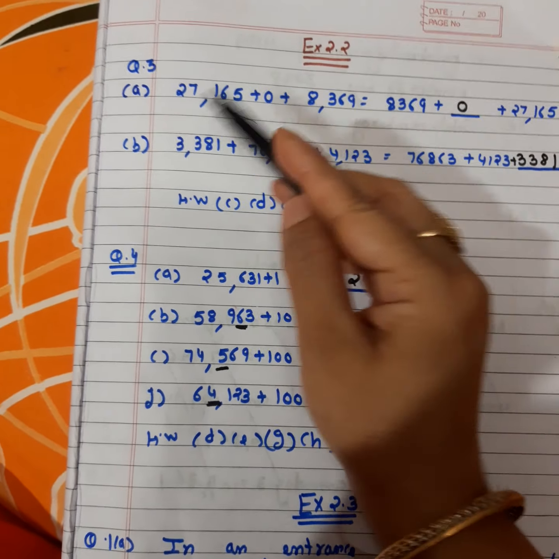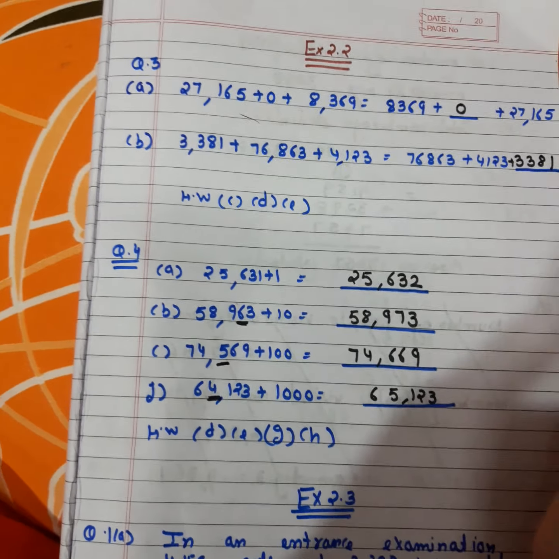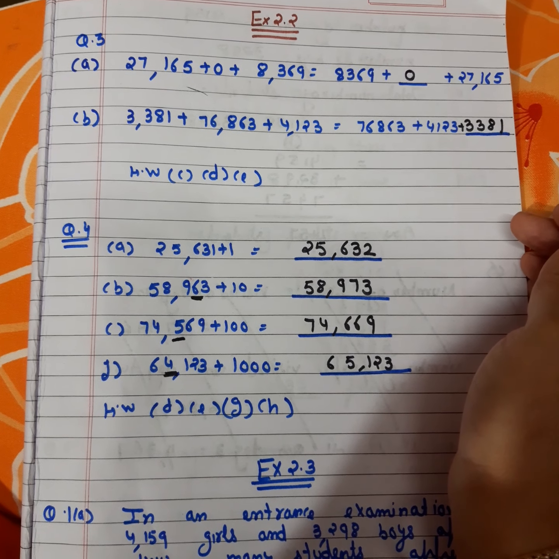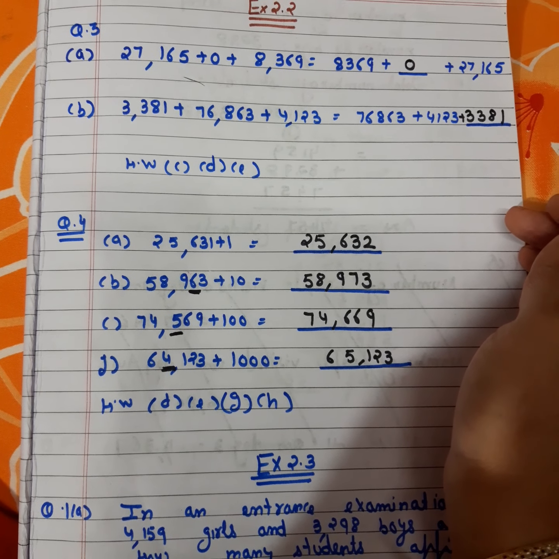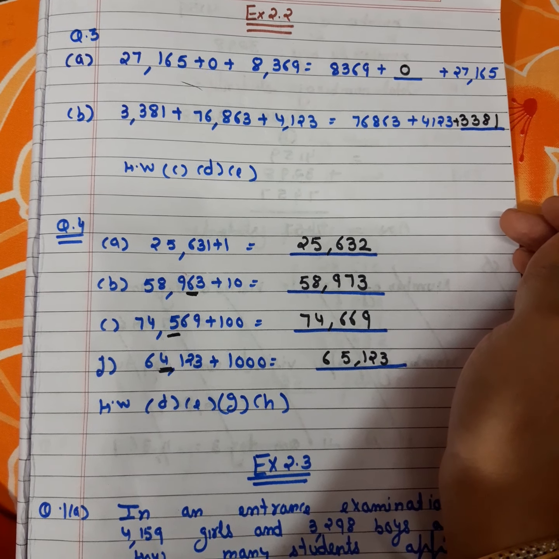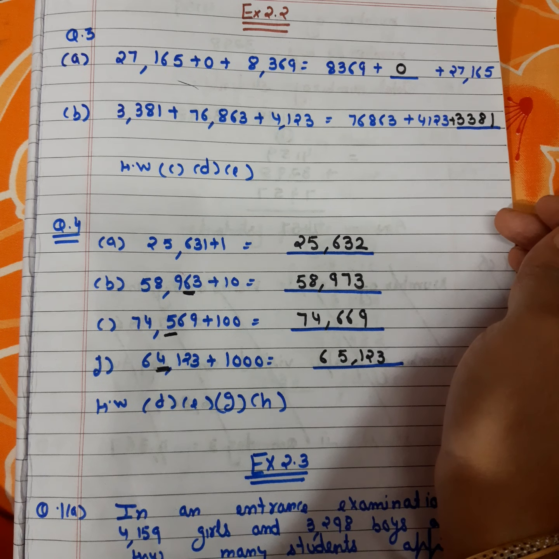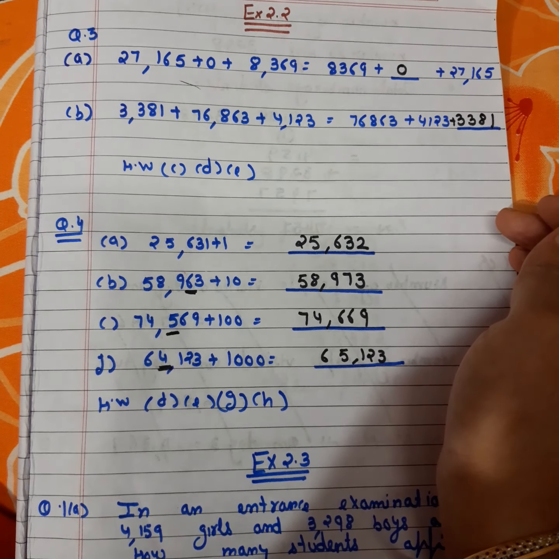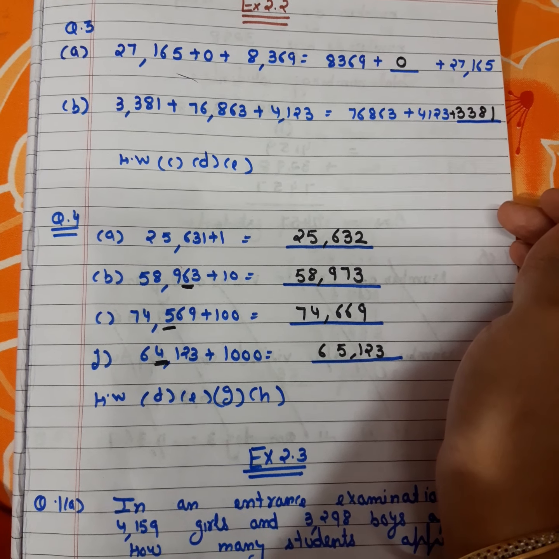Now, the question number 3 of your same exercise 2.2 is based on your properties of addition, and under that, here we are using the property order of the addends. What was the order of the addends? In case of addition, the order of the addends does not matter. I had already discussed with you in my previous video.